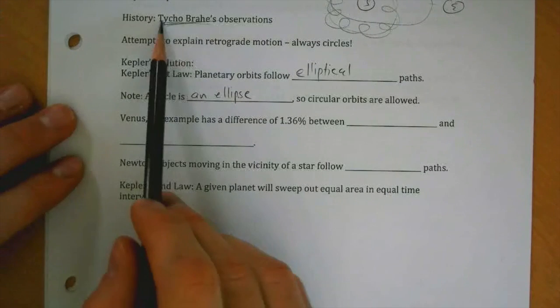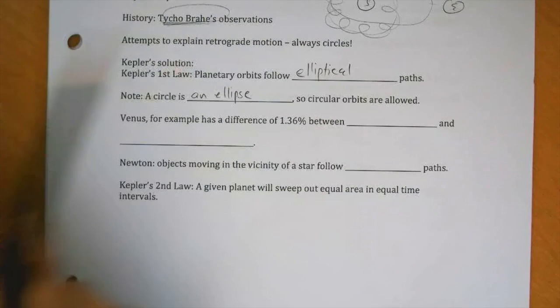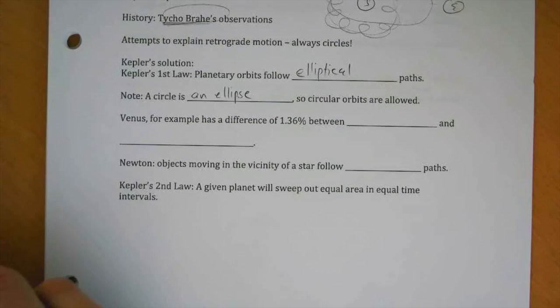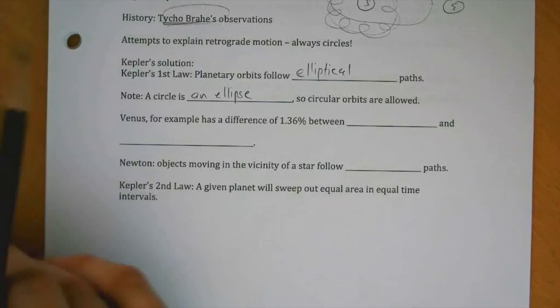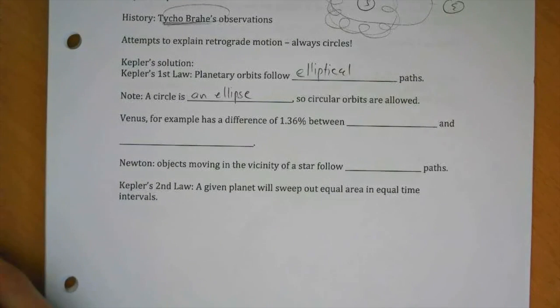Kepler was working with Tycho Brahe's data. Tycho Brahe took extremely detailed measurements of all the locations of planets in the sky at different times of year and all that, and Kepler, extrapolating from his data, produced his three laws.